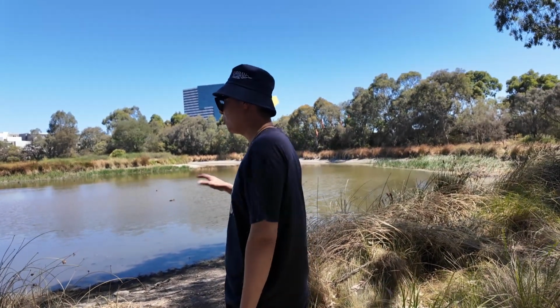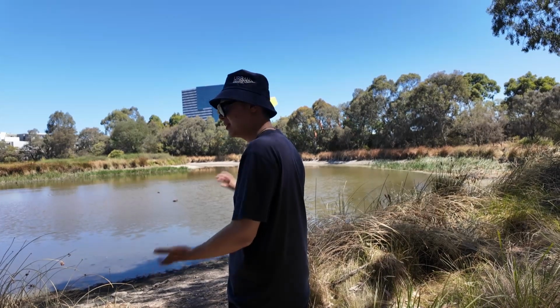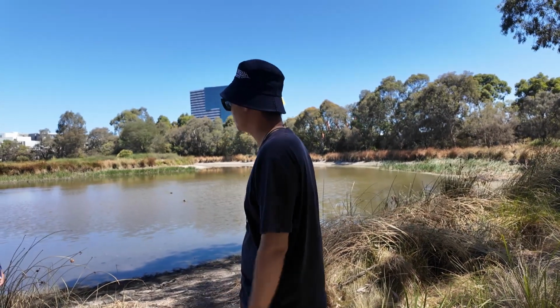And it looks like they have had no water coming in for at least 5-6 weeks. Nothing coming in.